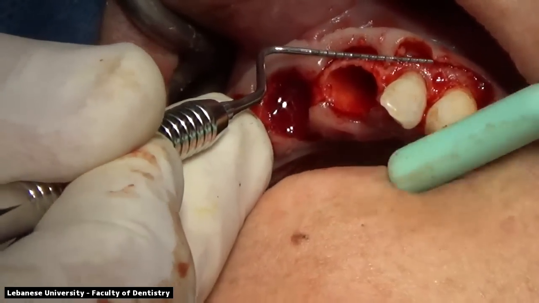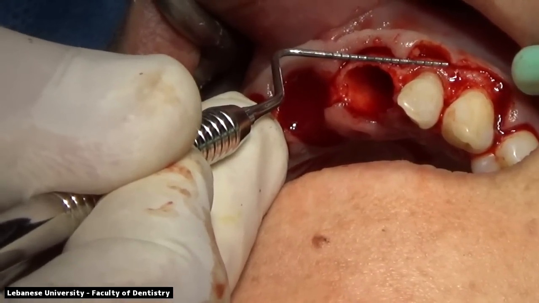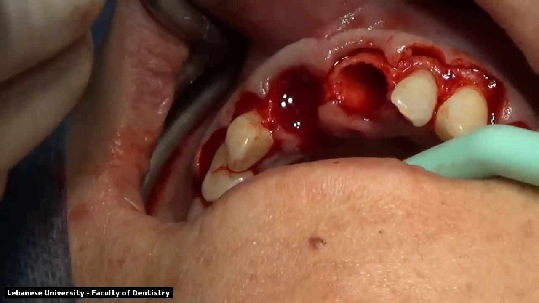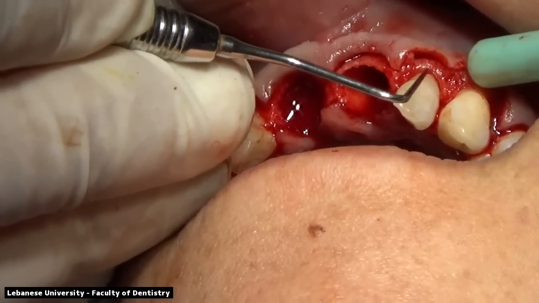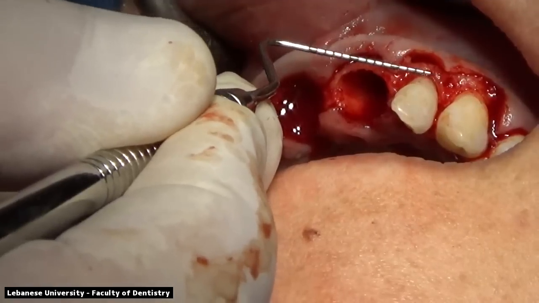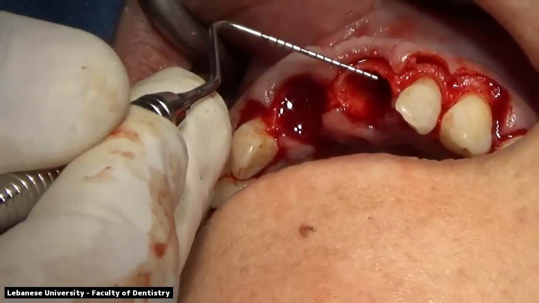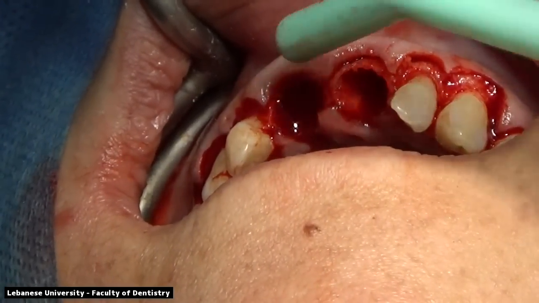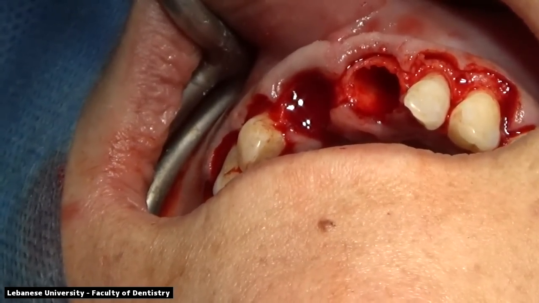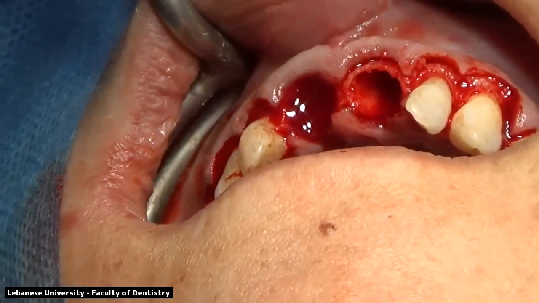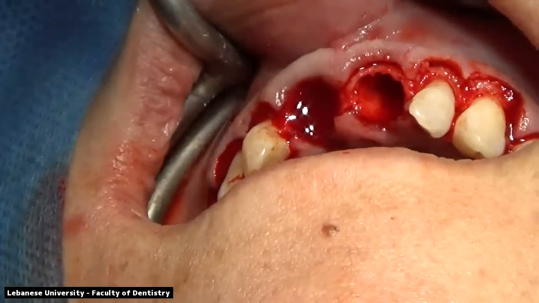We want to see the levels of the bone on the centrals with respect to the lateral incisor and the cementoenamel junction of the neighboring teeth. We are almost 2.5 millimeters away from the cementoenamel junction of the neighboring tooth. And the implant will be placed directly on the bone level that is present at this point. So the level of the bone, which is 2.5 millimeters away from the cementoenamel junction on the neighboring lateral incisor, that is where the level of the implant will be.